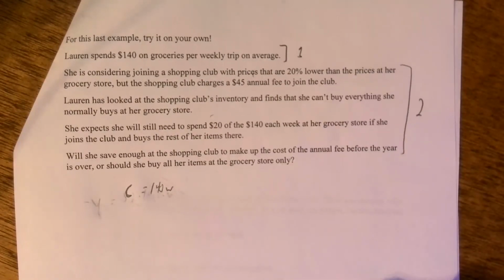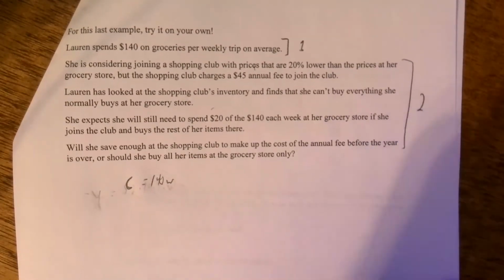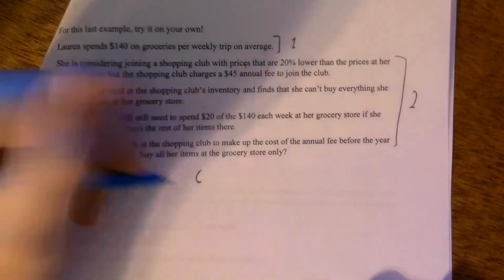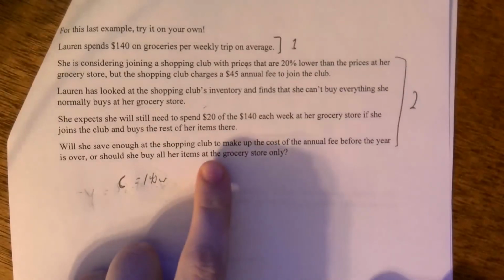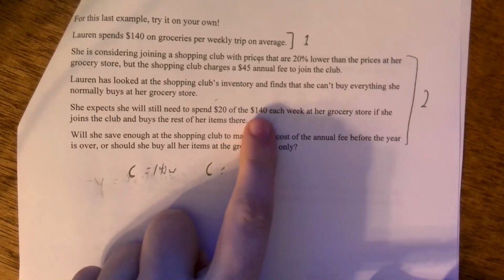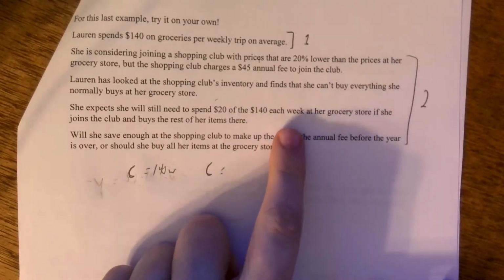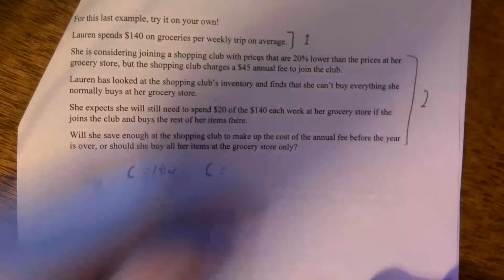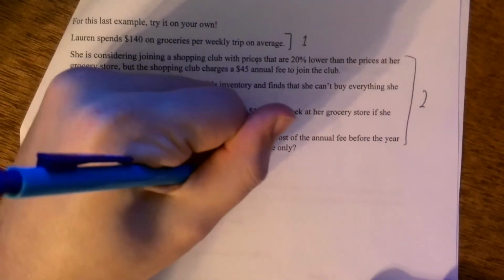And then for option 2, her cost per week, well, it looks like she spends $20 a week at the regular grocery store, all right? So we have $20 for each week.